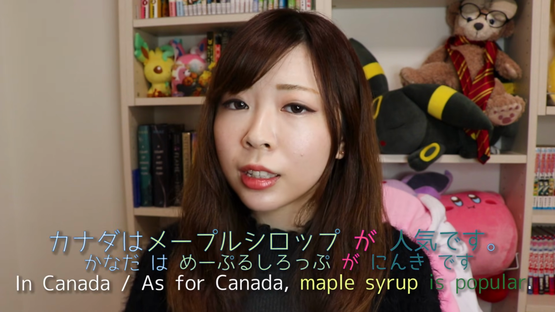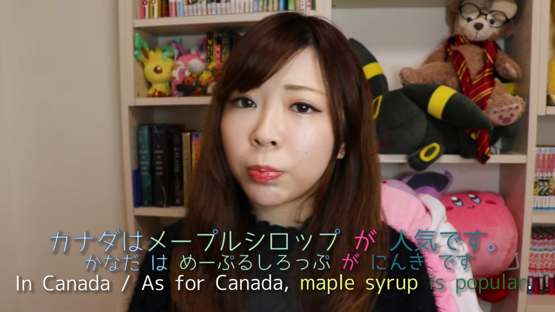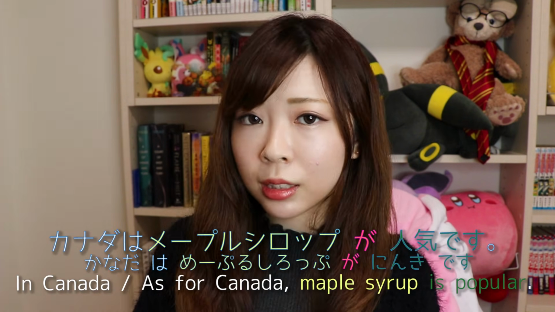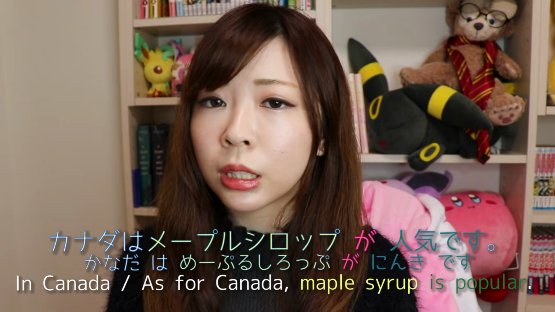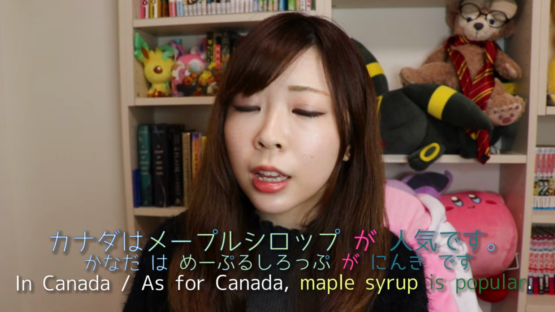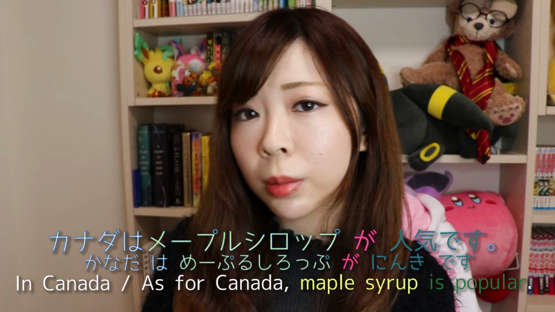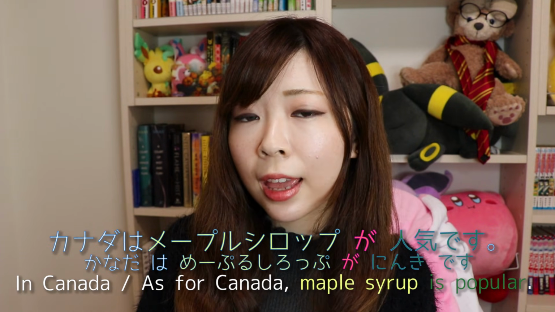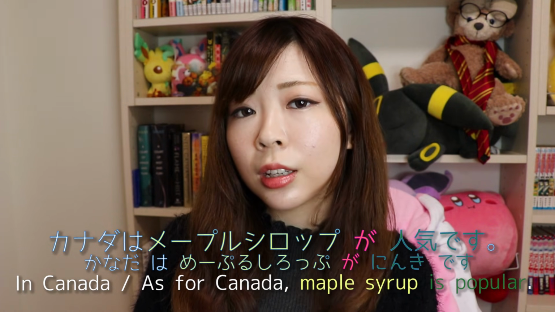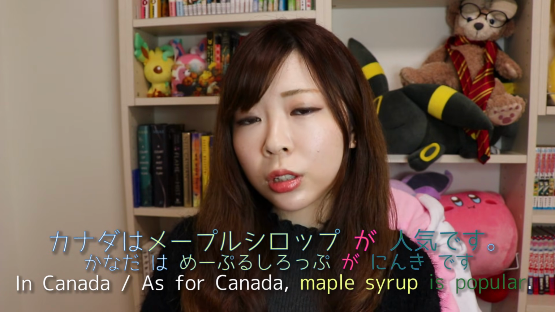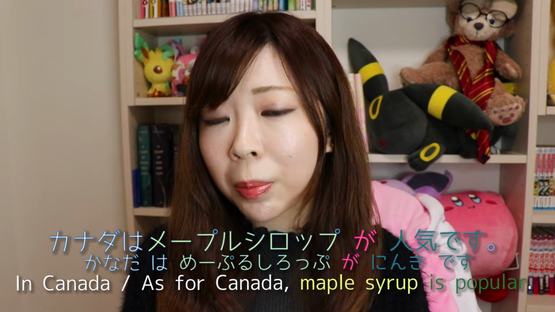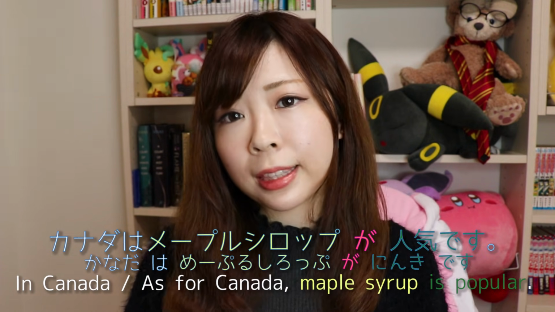You'd say カナダはメープルシロップが人気です。So a lot of people think they have to use the particle に or で to say "in Canada," but that's not true. We actually often use the wa particle when we make this sort of sentence. Or in the US, the Statue of Liberty is famous.